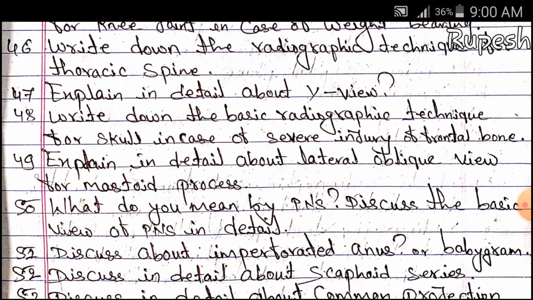Question number 49. Explain in detail about lateral oblique view for mastoid process.